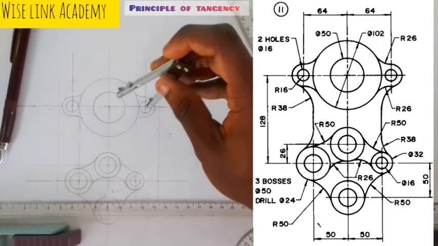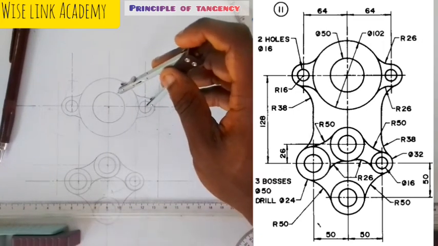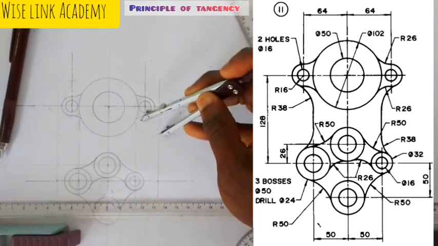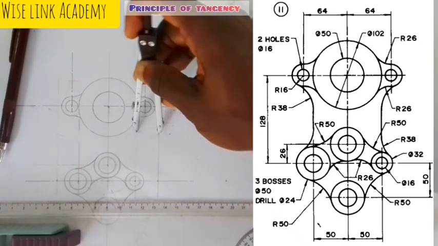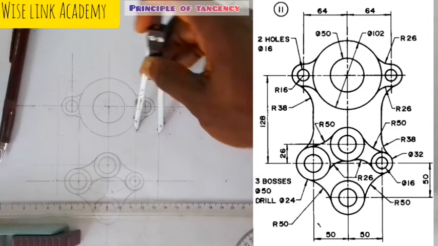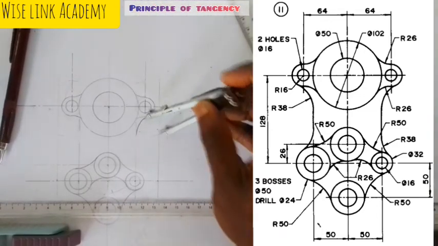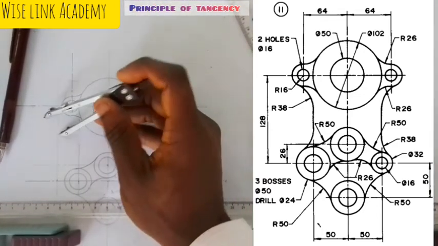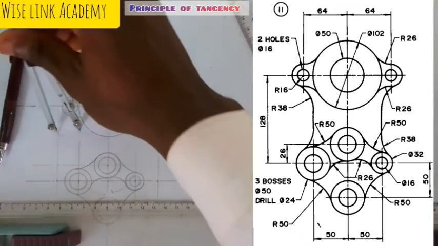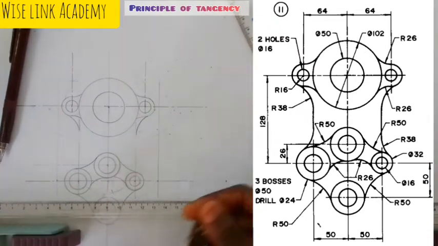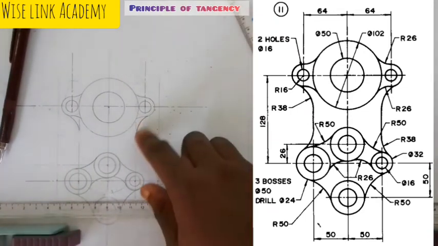So I'll put my compass at this point here to gauge it this way. Similarly, come to the other point here. At this point, I will gauge it together. So if I get it, I have this. I'm done with the arc here and this point.